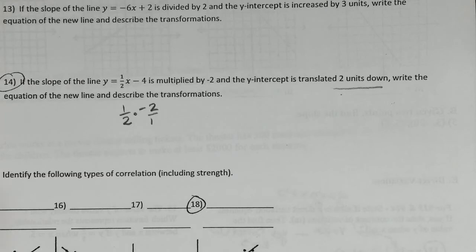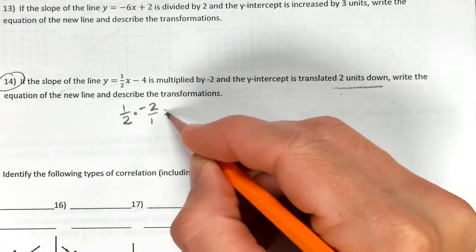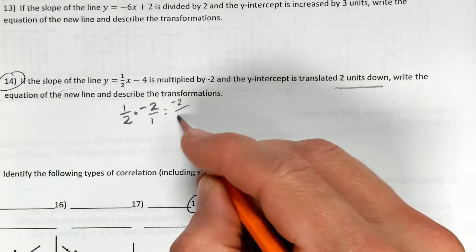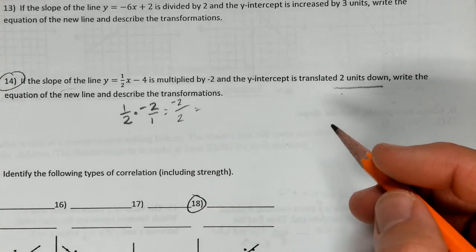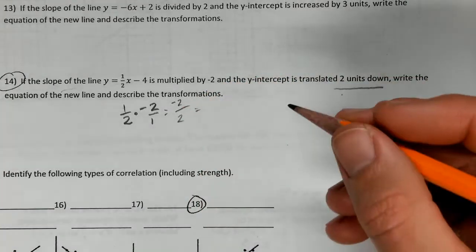All right, so here we go. We're going to take our old slope, which is 1/2, and multiply it by -2. On the top, I've got 1 times -2, I get -2. On the bottom, you've got 2 times 1, you get +2. Blake, what's a -2 divided by a +2?